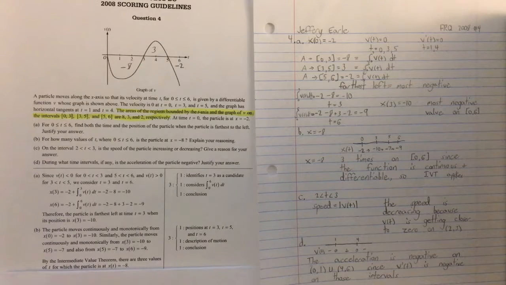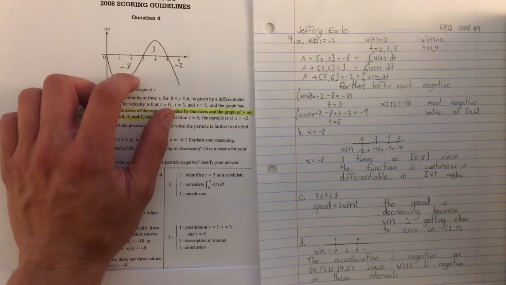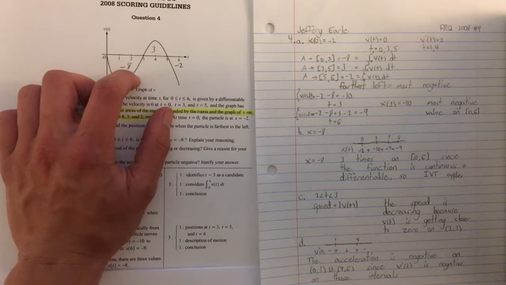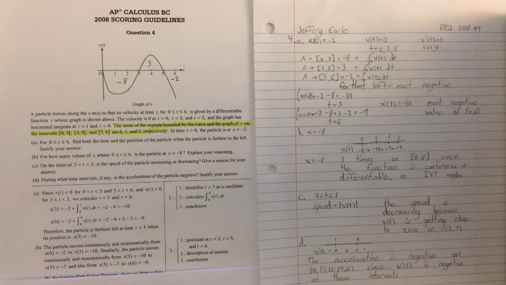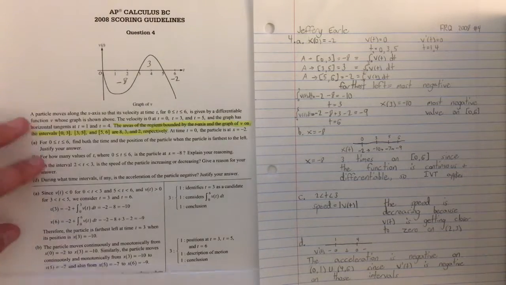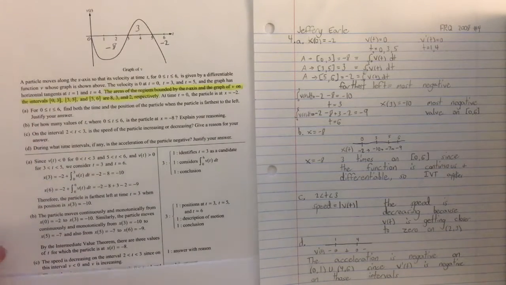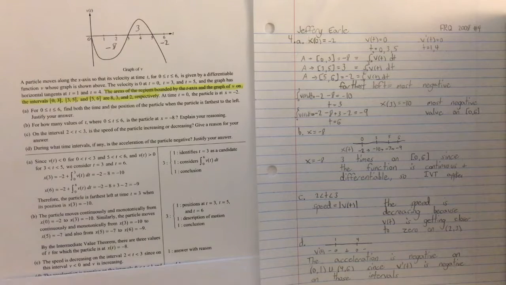If it's getting further away from 0, then we're speeding up. If it's getting closer to 0, we're slowing down. And so what we're doing is we're looking at v of t, right? And we see on this graph that on the interval of 2 to 3, it's getting closer to 0. So that means that our speed is going to be decreasing because v of t is getting closer to 0. If we look at the scoring guide, we'll see that same thing, exactly what we just said.